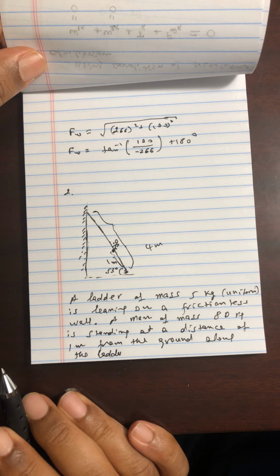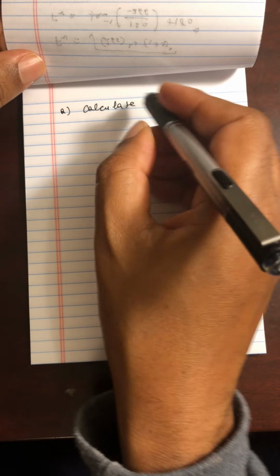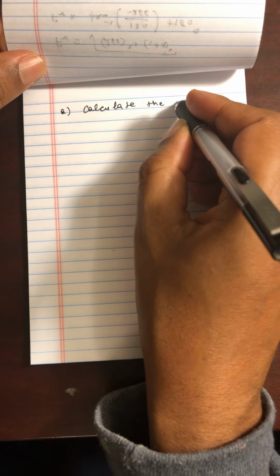So the question is: calculate the force exerted by the wall.